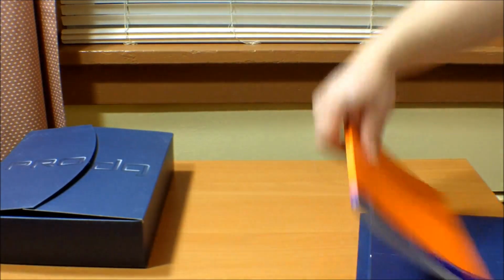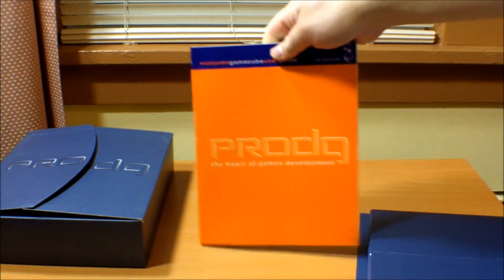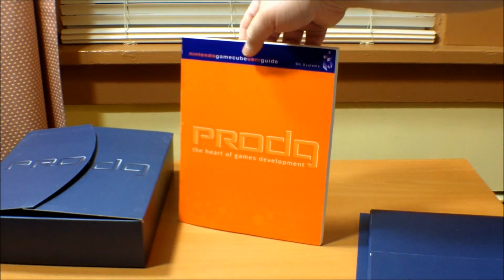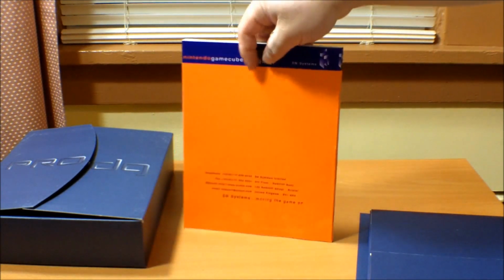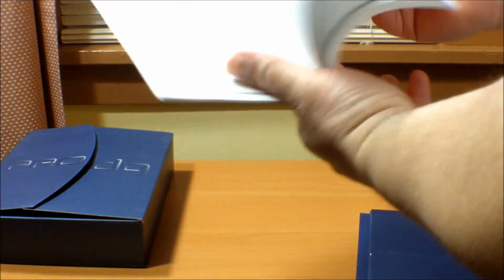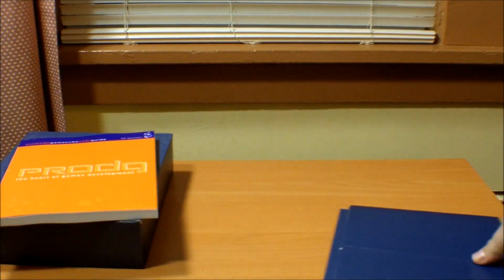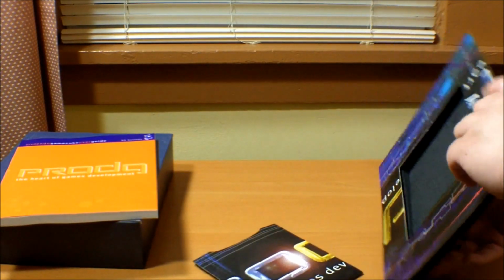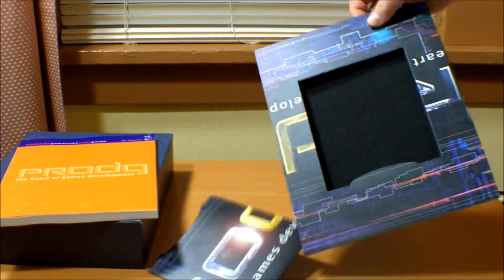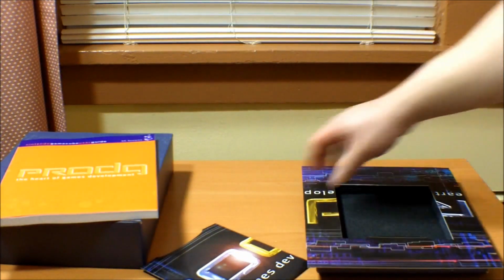Inside the box is quite a sizable PRODG manual, which has all sorts of mundane facts and stuff in here. And then it has the actual software disk itself in this little container.